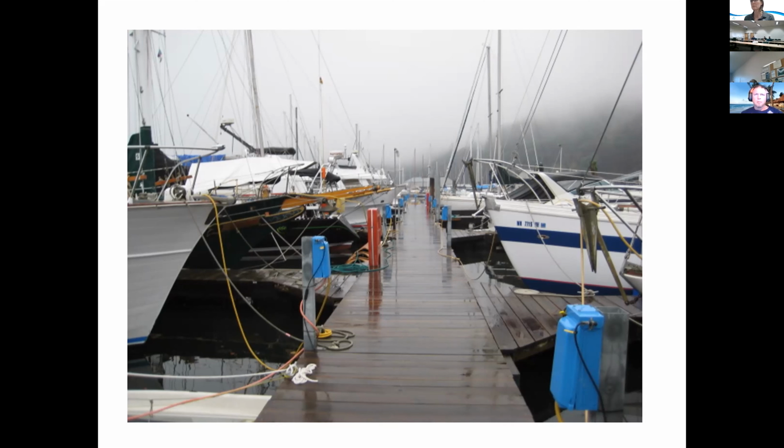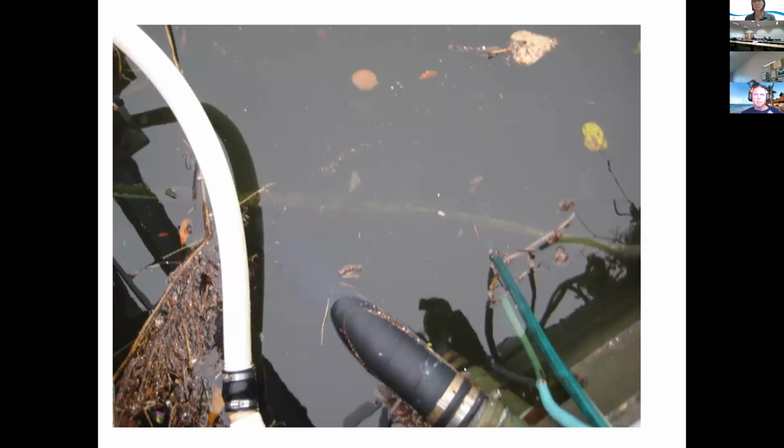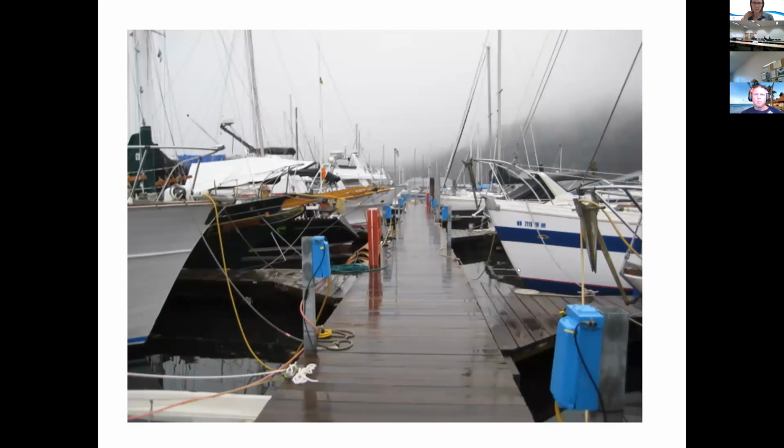Because when you start walking down the dock, piers and docks are on that Table 9. You'll see all these hoses, everything running inside the salt water. They're just not something you want to deal with.